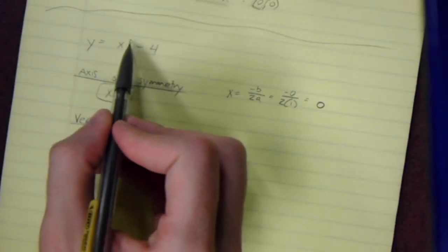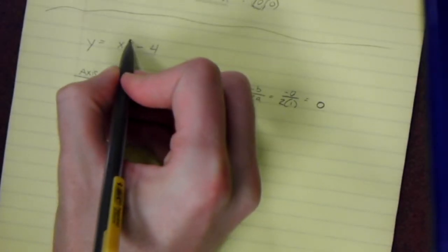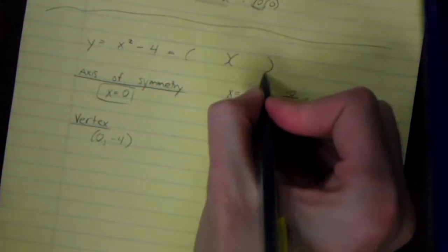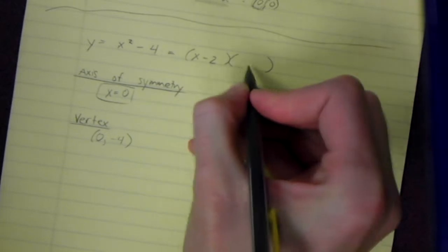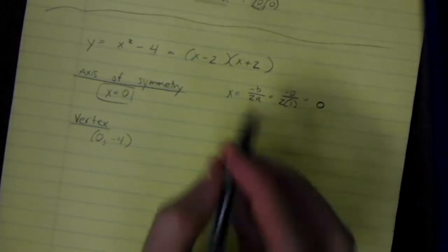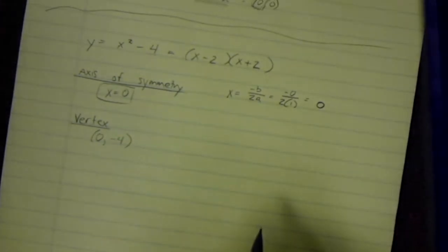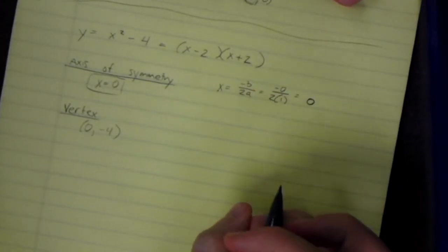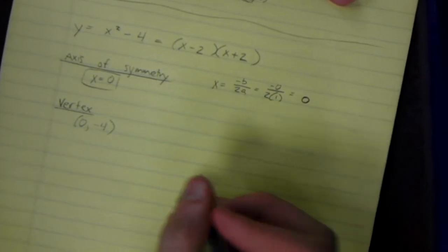One thing that we can do with this graph in particular is notice that if you think back to factoring, this equation here, x squared minus 4, can factor. It's the difference of two squares. It factors as (x minus 2)(x plus 2). And factoring has a really useful application when we go to graph quadratics, because it helps you find your x-intercepts. Right?